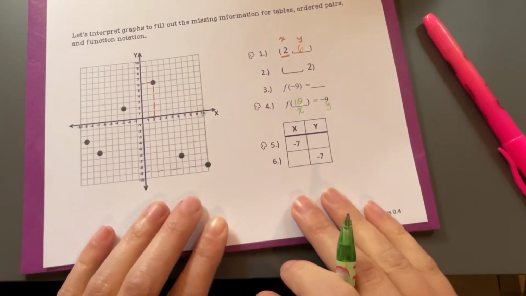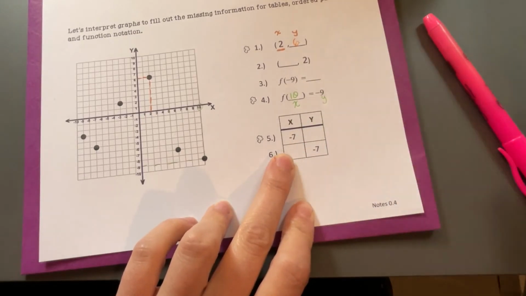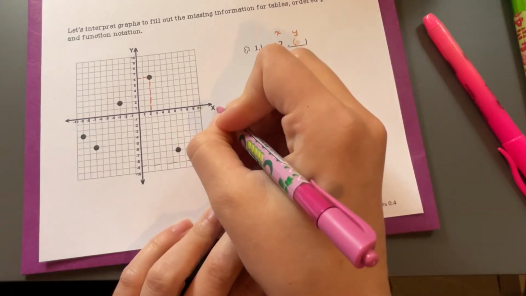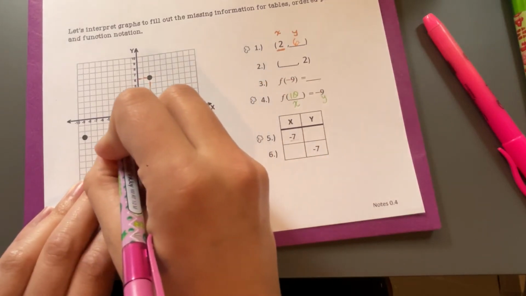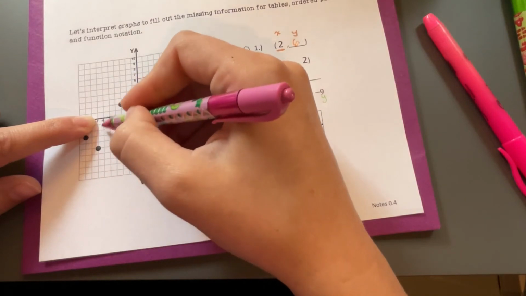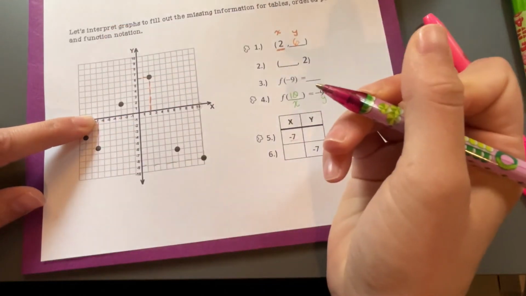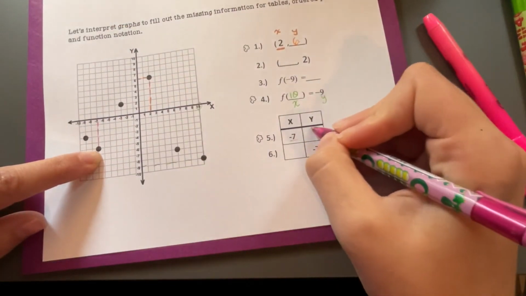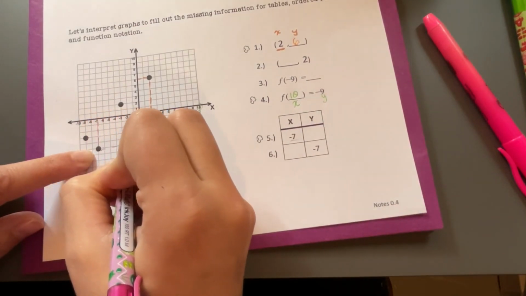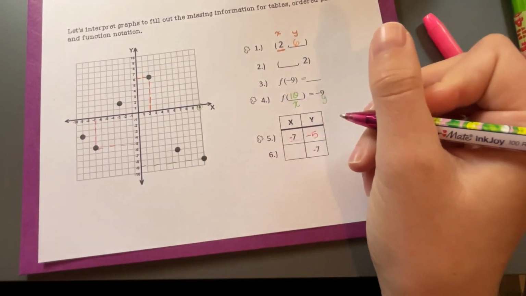Now let's look at number 5. Here we're using a table this time. We're trying to figure out when x is negative 7. So I'm going to find negative 7 on my x-axis first. Here it is. Now I need to find the dot at this x value, and I see a dot that goes straight down on that negative 7. I'm missing my y value, so let's see what it is by going to the y-axis from this dot. And look at that, my y value for this is negative 5.